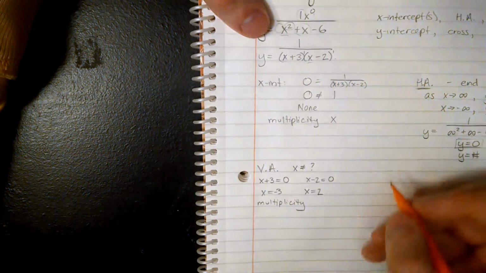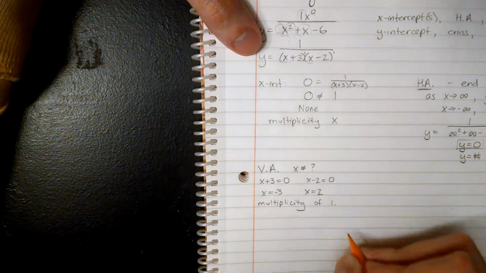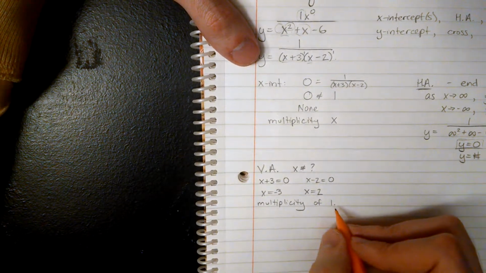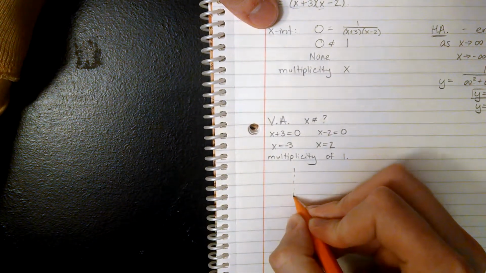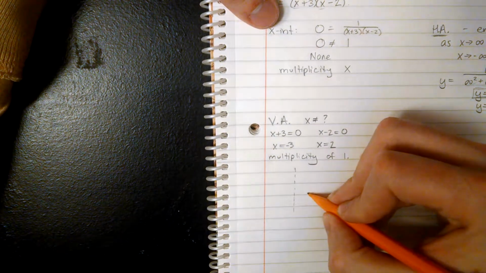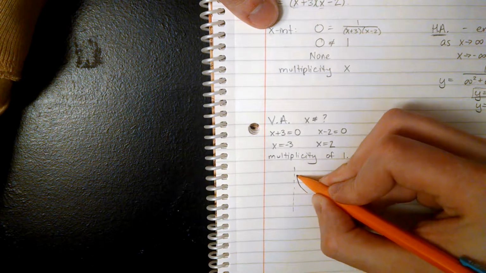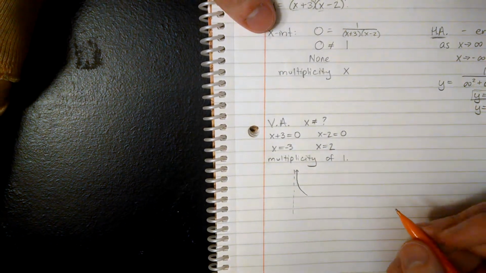They're both to the first power here, so each one has a multiplicity of 1. What that tells you is the behavior that's going on around the asymptote. We talked about in class how vertical asymptotes look like vertical lines. We draw them as dotted lines, and the graph wants to tend towards that asymptote. It wants to get closer and closer to it without ever touching it.